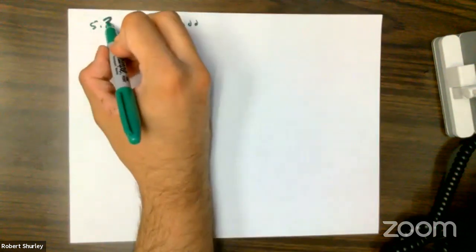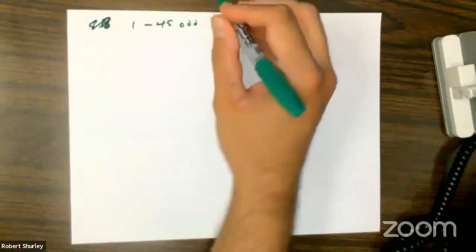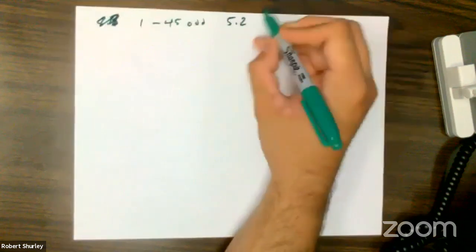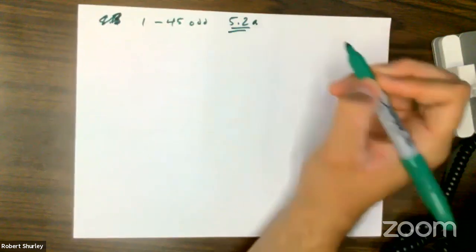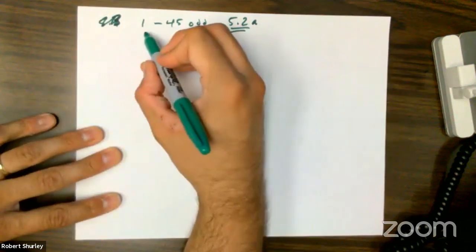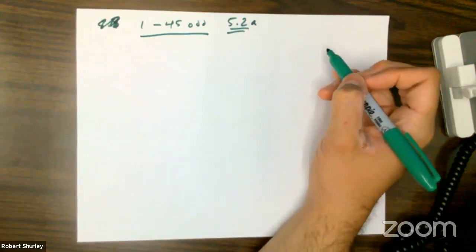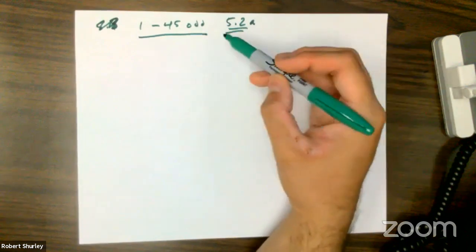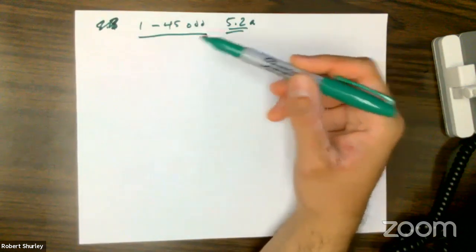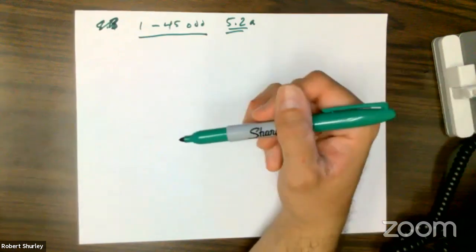Good Lord, it's been a day. No, this is 5.2. I'm looking at the wrong paper. That's okay. Yeah, it is 5.2, guys. I'm sorry. 5.2, I want you to do 1 through 45 odd. Just do that. I don't think I assigned homework from it. No, I don't think you did. Yeah, that's fine. So 1 through 45 odd in 5.2. And that way we can go into 5.3.